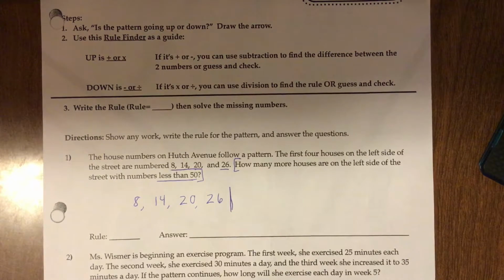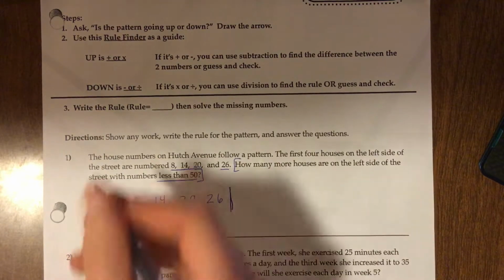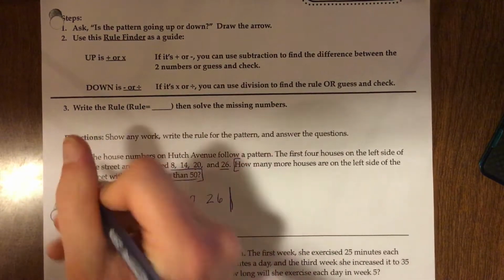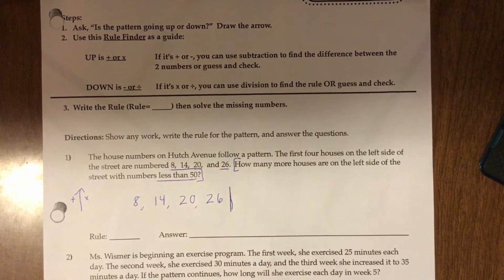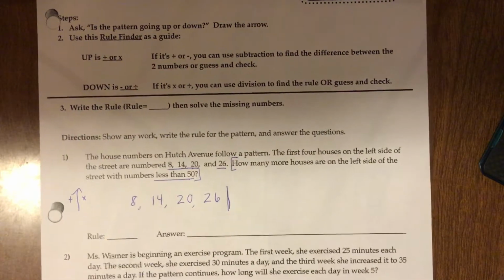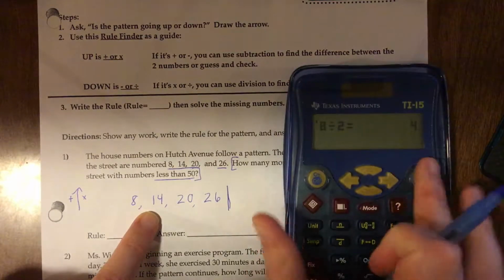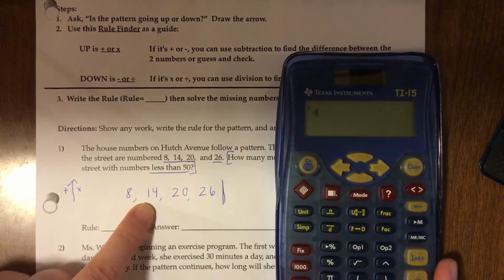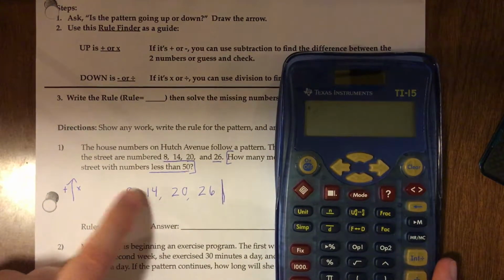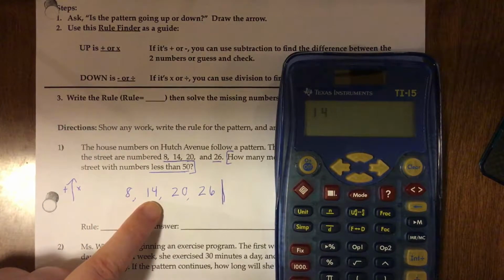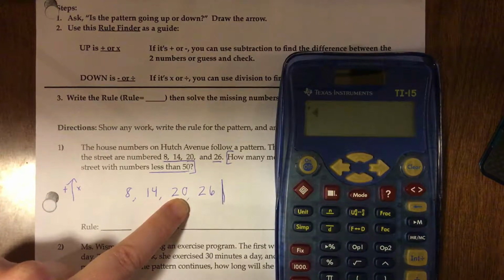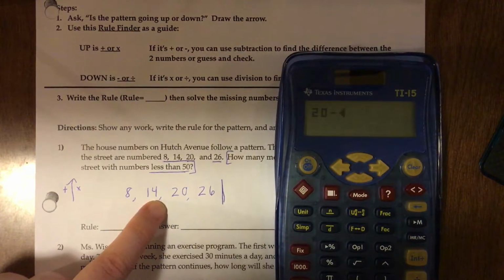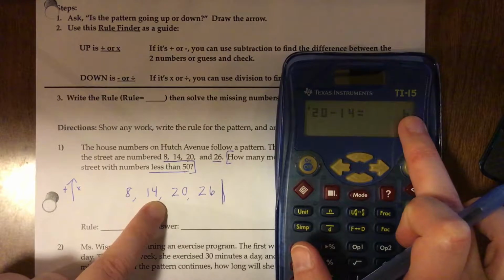And I ask, are the numbers going up or down? So 8, 14, 20, 26, they're going up. That means I'm either going to add or I'm going to multiply. They're not going up too fast, so I'm guessing I'm going to add here. I can check that by using subtraction. Starting with my 8 and 14, my bigger number is 14, subtract 8, I get 6. If I get 6 again when I take my bigger number 20 minus 14, I do get 6 again.